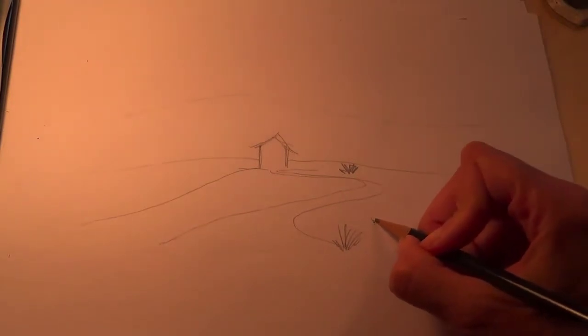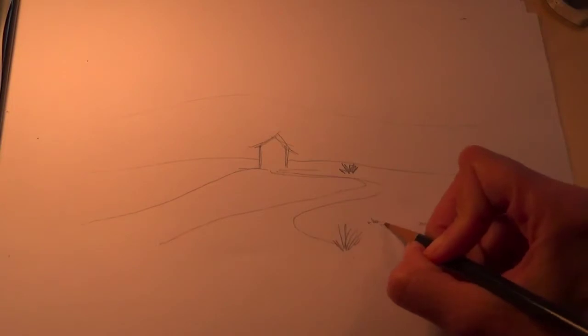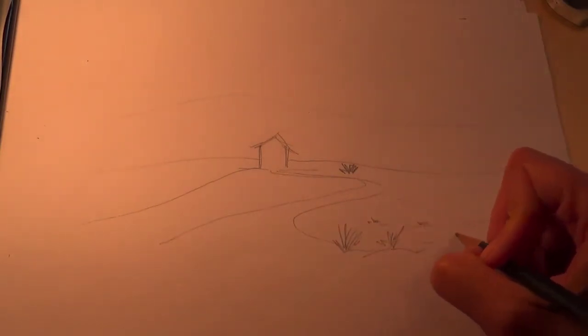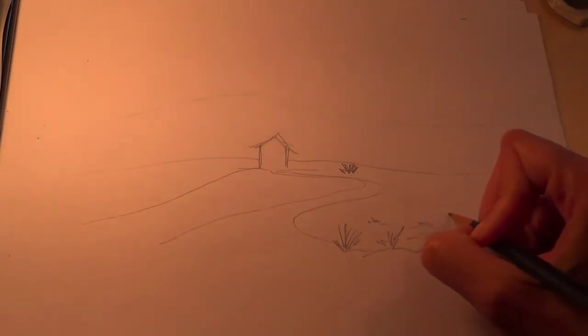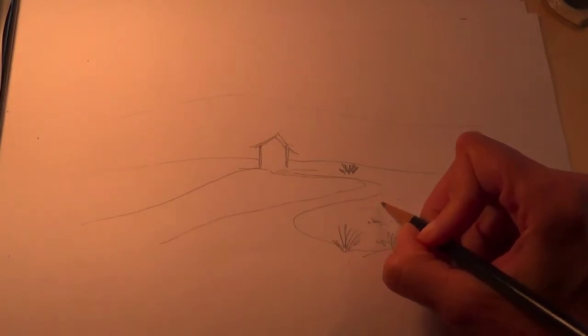So if we have grass, we might want to make it a little bit shorter here, like this, and here we are closer up. And as we get further, we're not even going to see the grass anymore. It's too far away for us to see it.